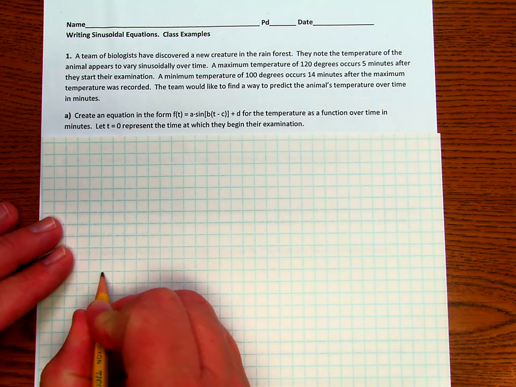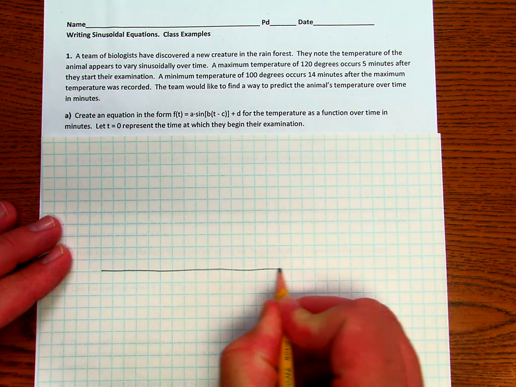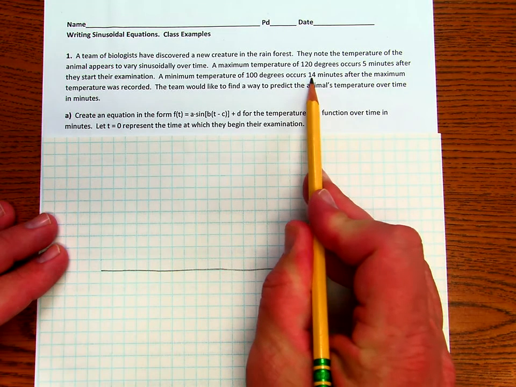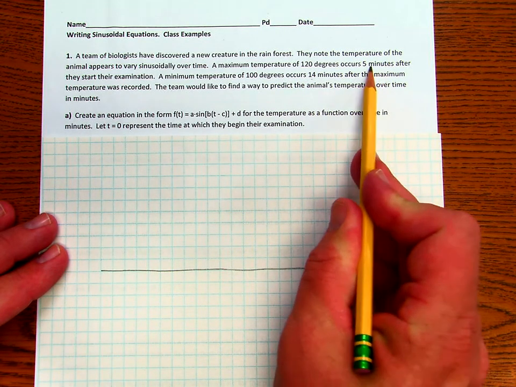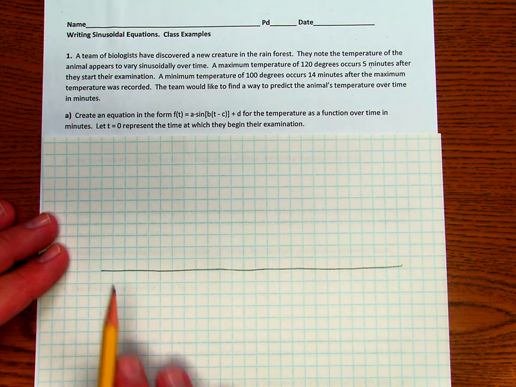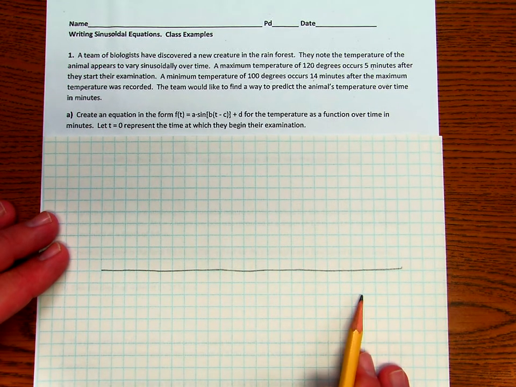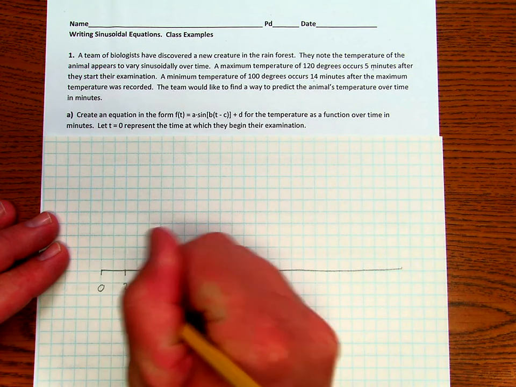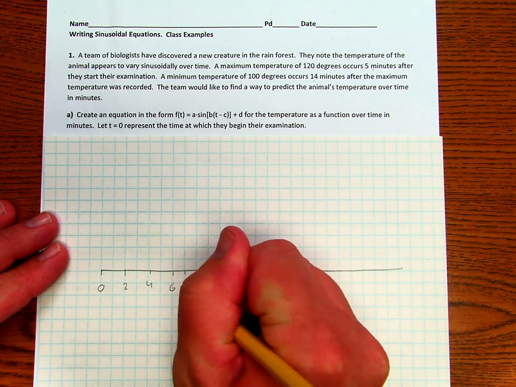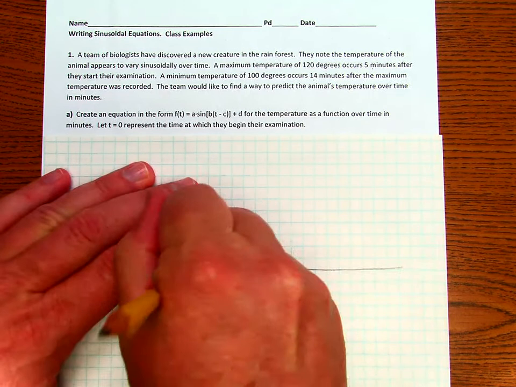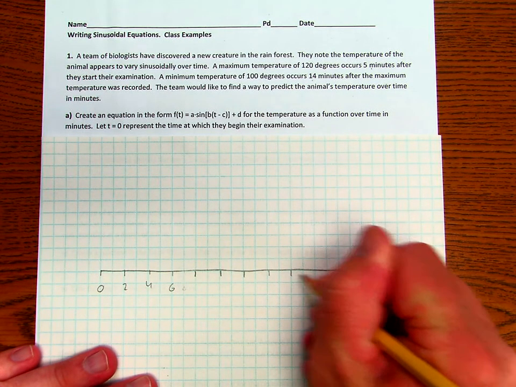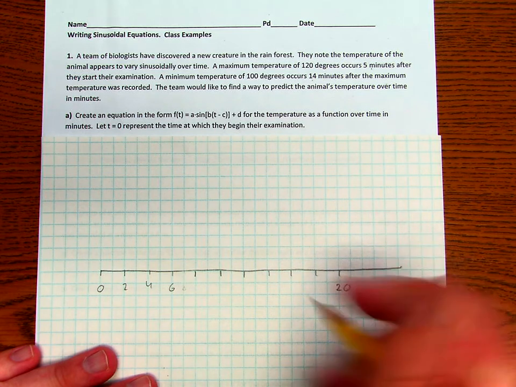All right, so I'm going to scale out an x-axis here. t equals 0 is when they start the examination, and we have to go up to at least 14 minutes after the maximum, 5 minutes, so we're looking at least 20 in terms of how much we need for our x-axis here. So if we start with 0, 2, 4, 6, 8, 10, 12, 14, 16, 18, 20. So this will work.